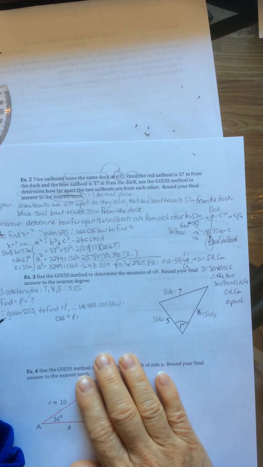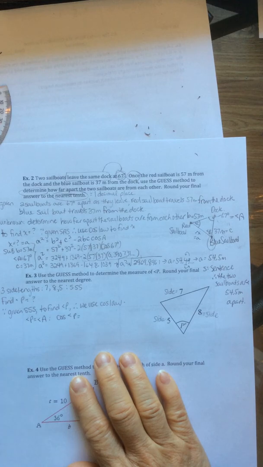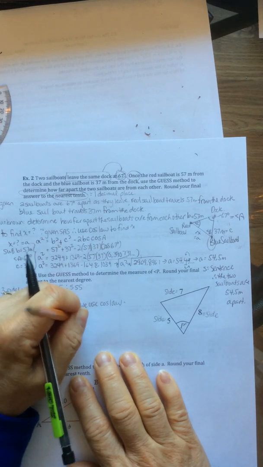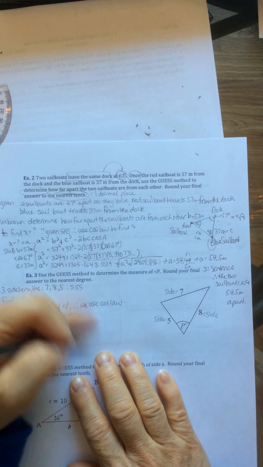So if we want to make it easy on ourselves, let's just say angle P is equal to angle A for our purposes. Okay, and then we change this over here. So let angle P equal angle A.